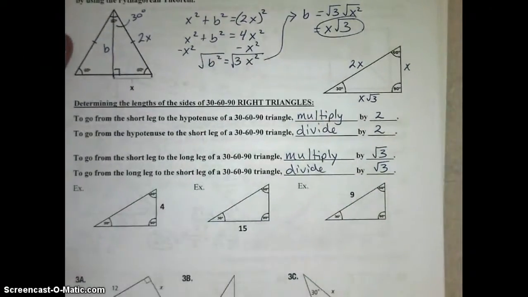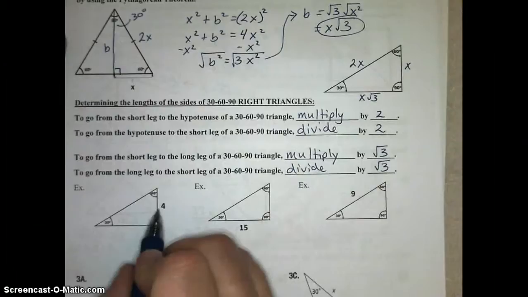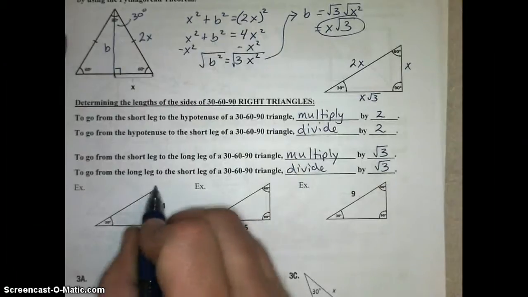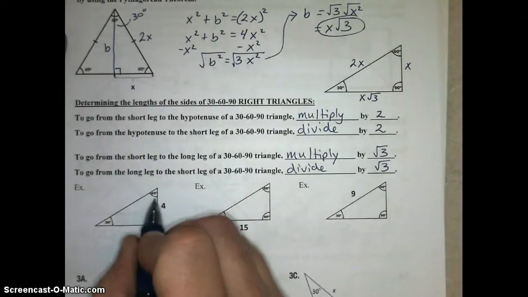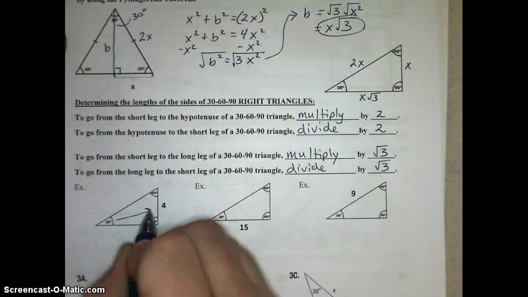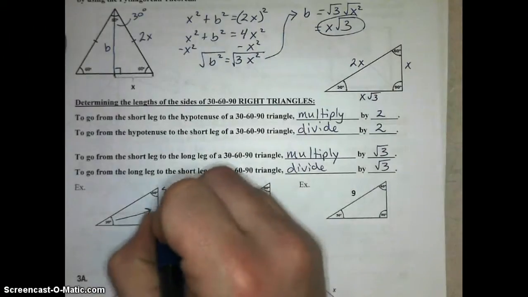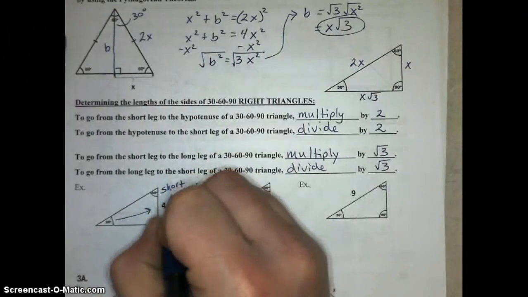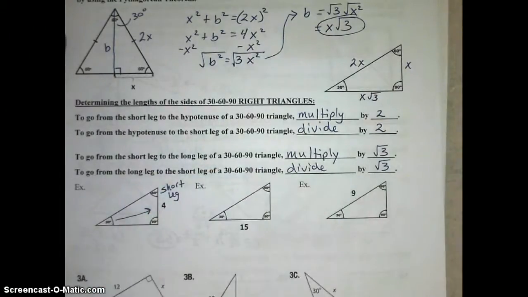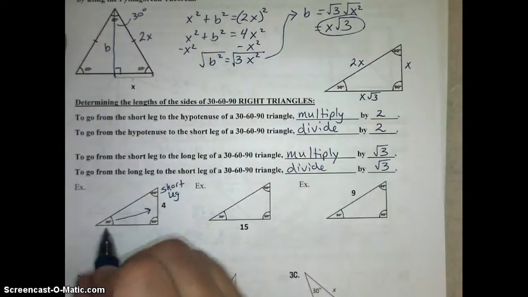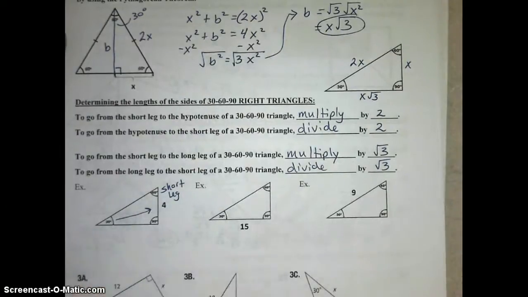Now there are some other measurements we might need to know. We want to find all 3 sides here. So we know this leg is 4, and because it is across from the 30-degree angle, that makes it the short leg. Don't just go off of how it looks. Understand why it is because of the angle measure. Remember, in a triangle, the smallest angle is across from the shortest side. So the short leg is 4.